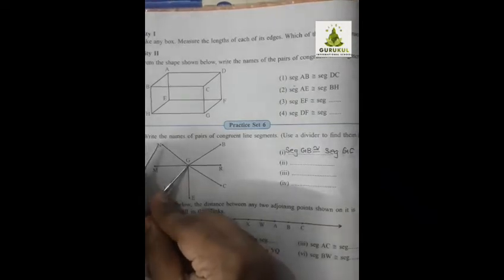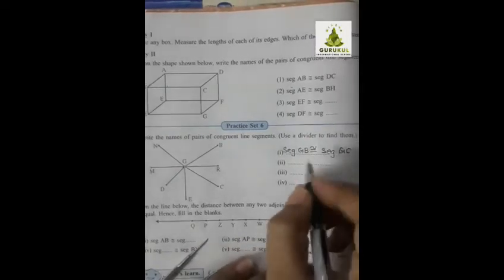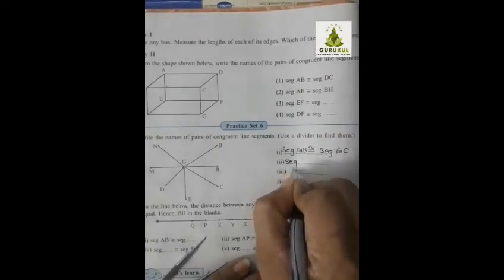Now take the distance in the divider of the second segment. It is segment GN. Start checking GN and GM, same. So we got one more pair, that is segment GN and segment GM. So I will write it here, segment GN and segment GM are congruent. Same distance I have to check for all segments.